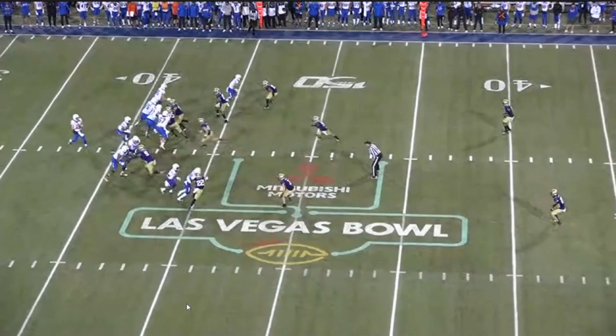And you can see pure man look. Man right here. He's waiting for this to clear. Man on him. Man right here. Man right here. These guys are each rotating to a half. Linebacker coming on the dog. So 4-man pressure to start. 1, 2, 3, 4 to start.